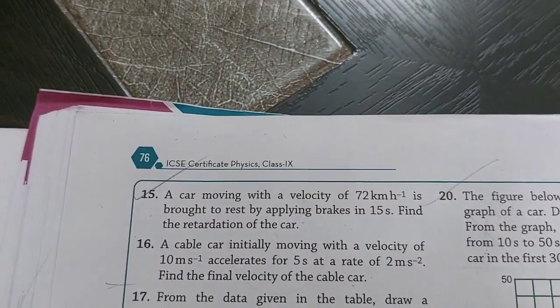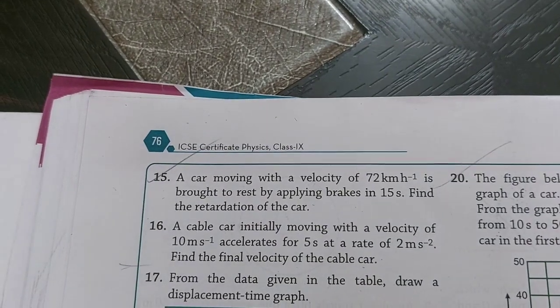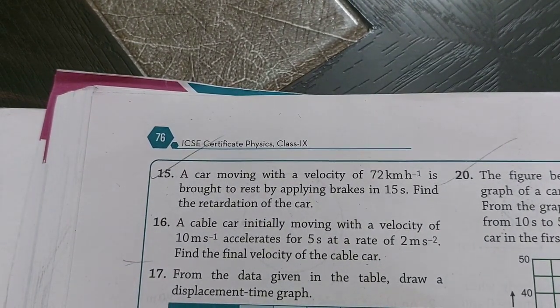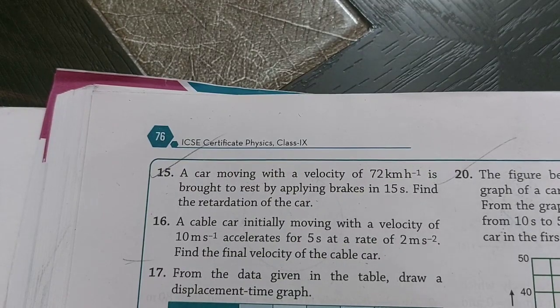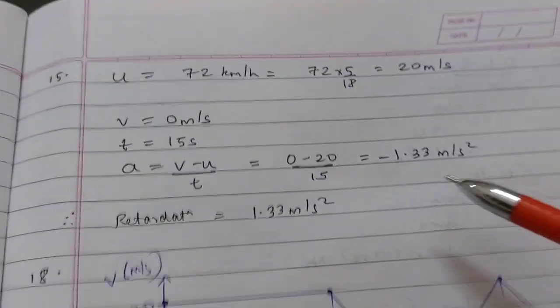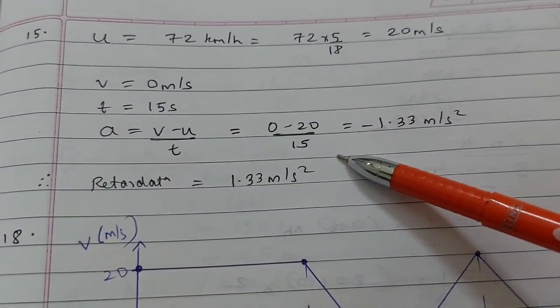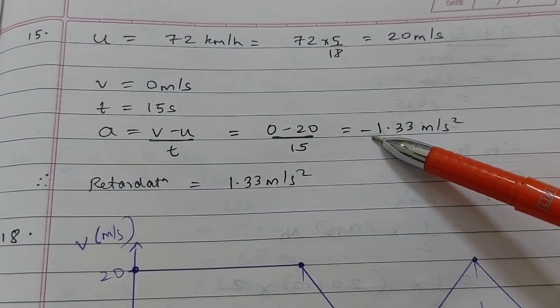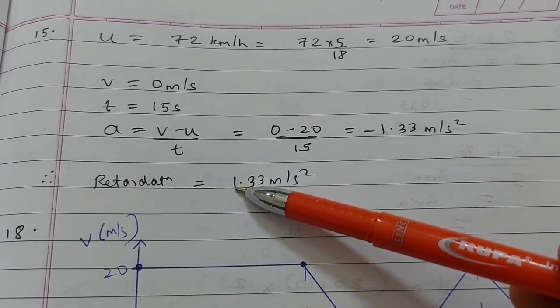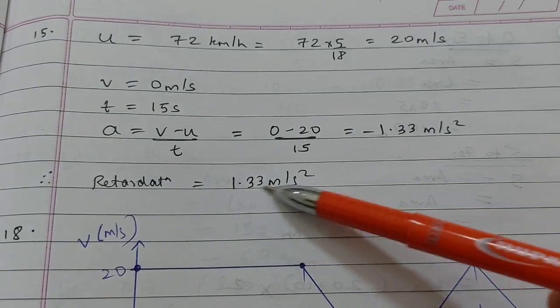Next, the 15th sum. A car is moving with a velocity of 72 kilometers per hour, converted to meters per second into 5 upon 18, is brought to rest, means v is 0, and the time is given, so find the acceleration, or rather the retardation. So the acceleration formula is v minus u upon t. Definitely we'll get a negative answer because it was a retardation, but when we write retardation in the end, don't put the negative sign, because retardation by definition is negative acceleration.